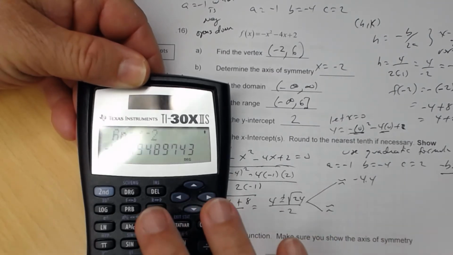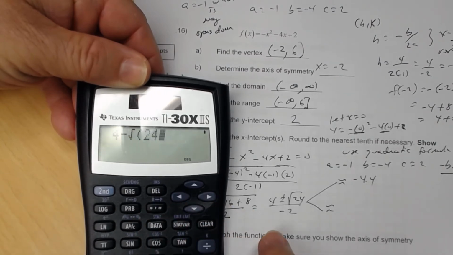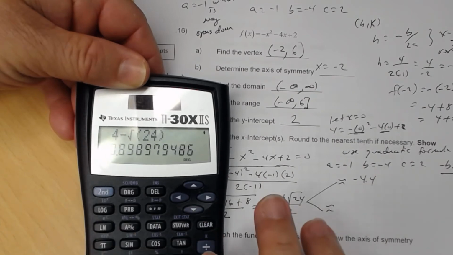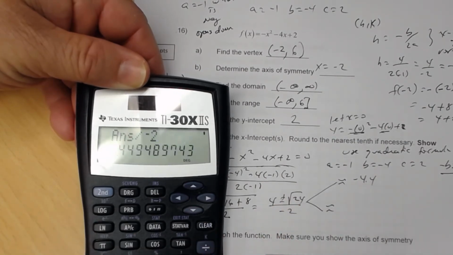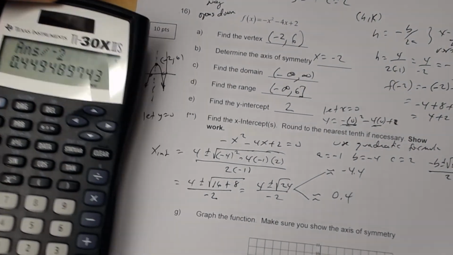All right, the next one, you're going to say 4 minus the square root of 24. So 4 minus the square root of 24, close the parentheses, then press equal, and so that's the numerator. Divide by -2, I get a +0.4. All right, so those are your x-intercepts.